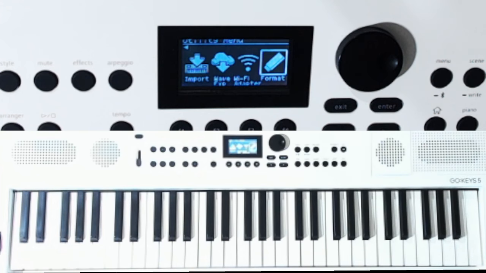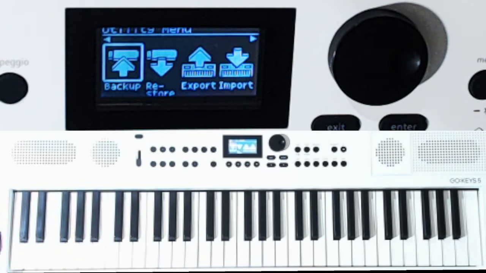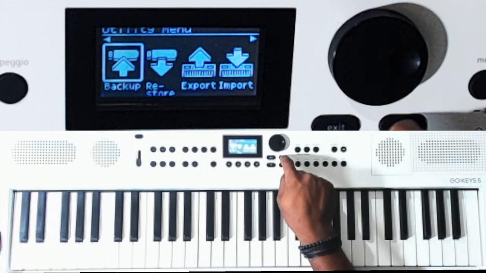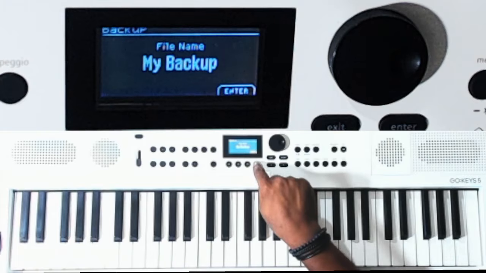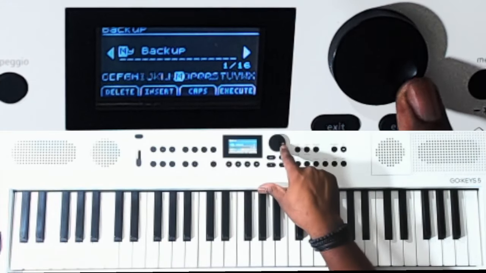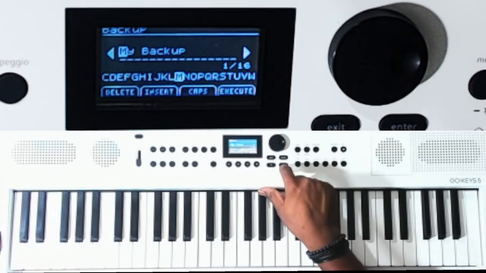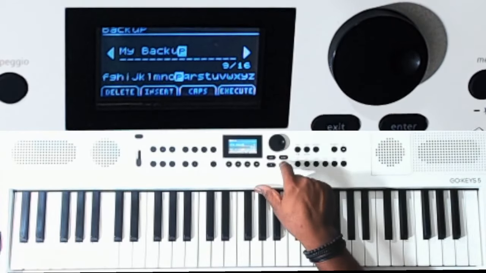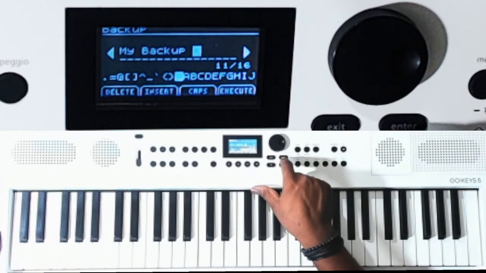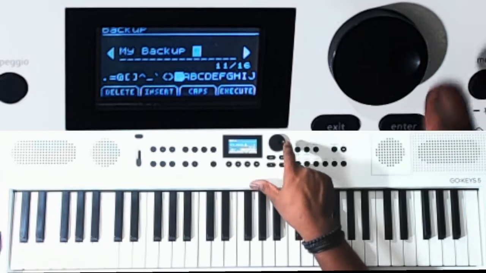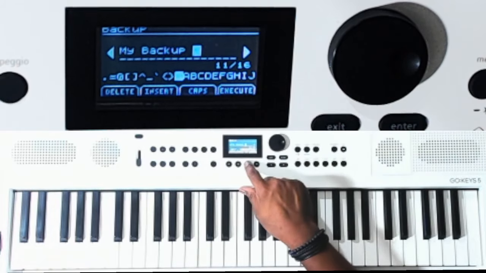All right, it says it's completed. Now, let's zoom in a little bit so that you can see the details of what I'm doing here. So the next step is to hit backup. Hit backup, and you want to name your backup file. Let's hit enter, and we could just leave it as my backup, and choose a different character just for the sake of the illustration.